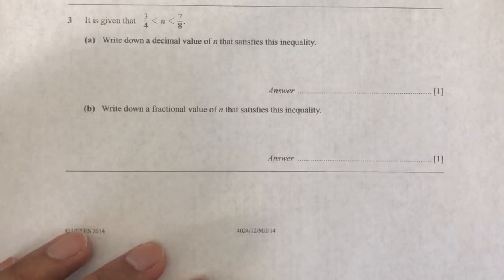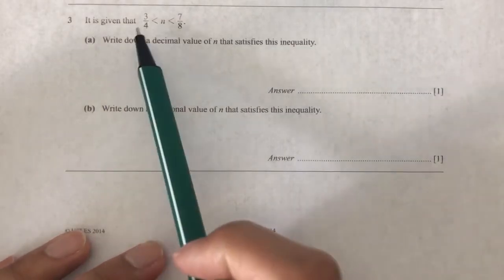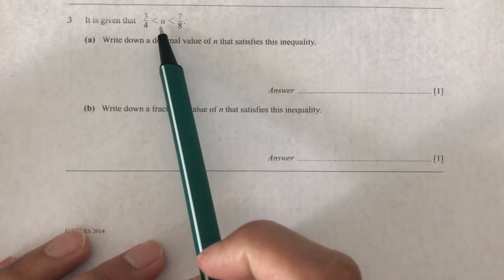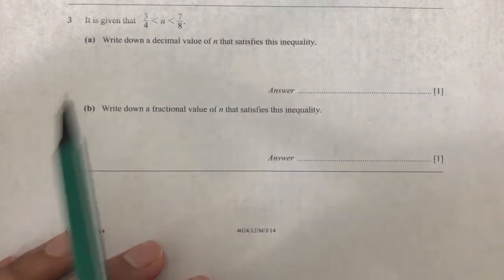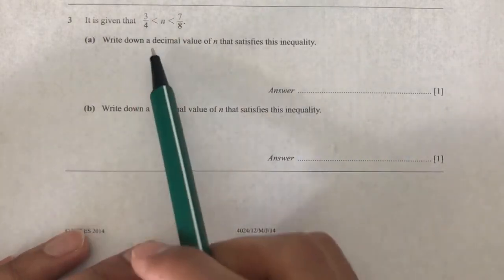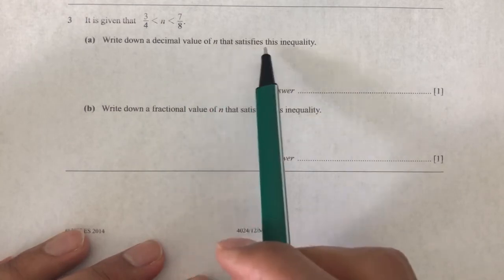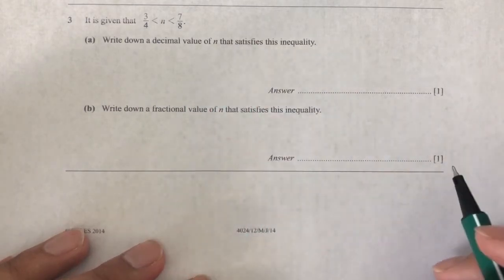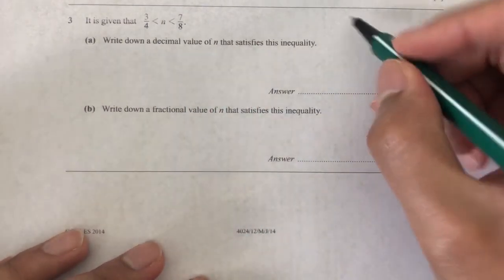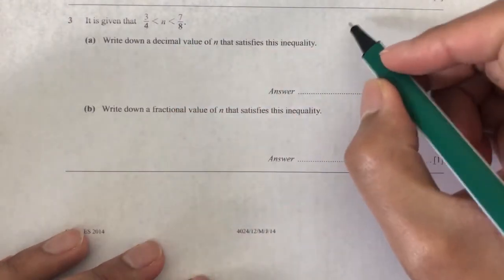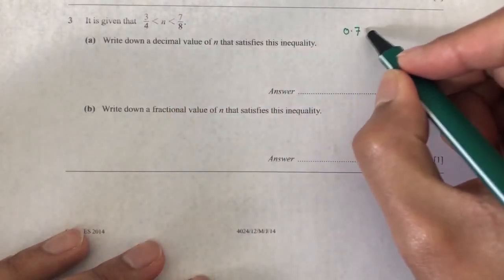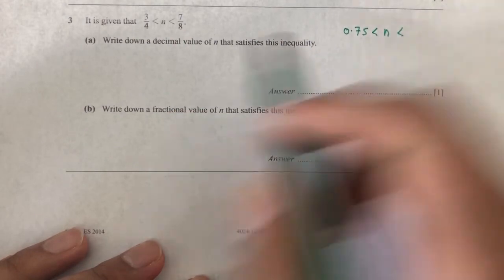Question number 3. It is given that 3 over 4 is less than n and n is less than 7 over 8. Part A. Write down a decimal value of n that satisfies this inequality. So decimal value. So let's first convert this into decimal value. So 3 over 4 is actually 0.75. Is less than n is less than 7 over 8.